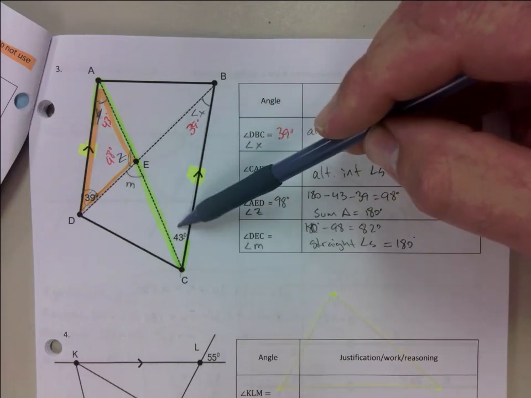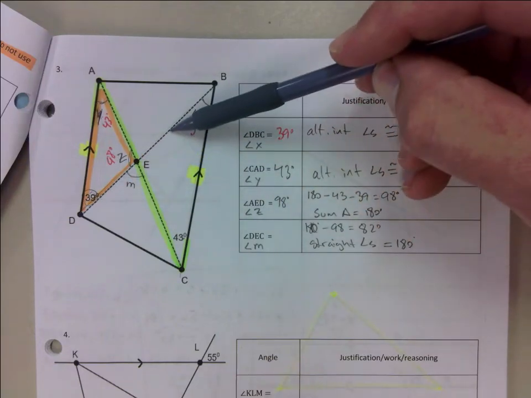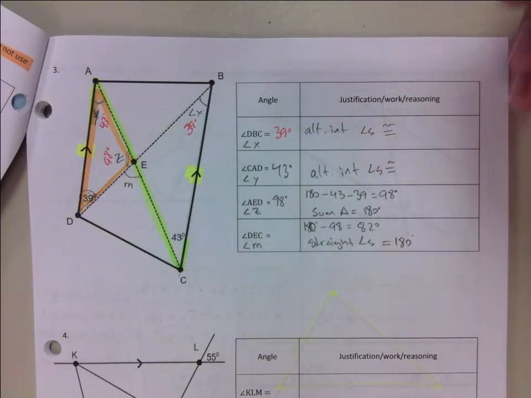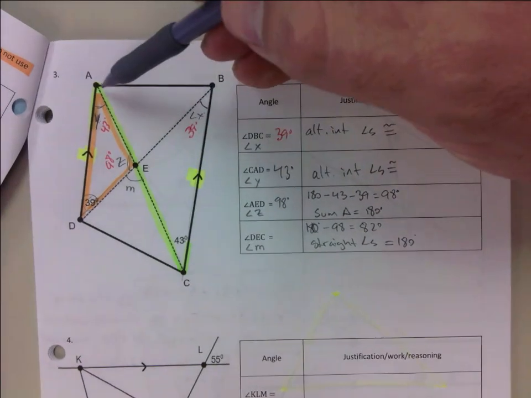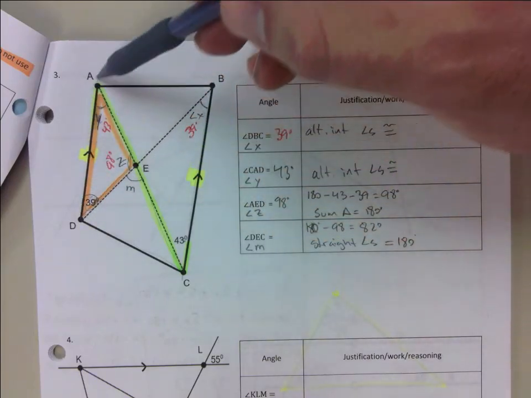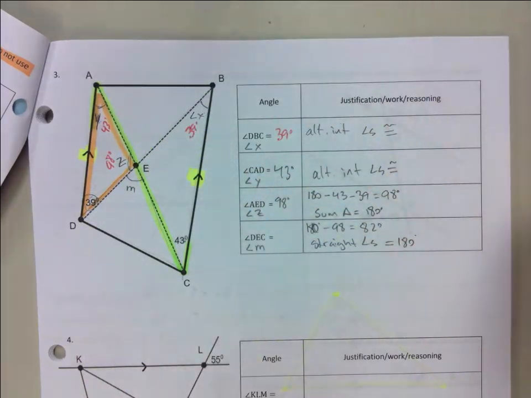They are alternate interior, but this line is not parallel to that one, so we can't say that they're the same. That's the problem here. That's why we're not using that, okay? So keep that in mind. And also, keep in mind that there's a triangle here as well, right? So there's a lot of triangles happening that could help you out.